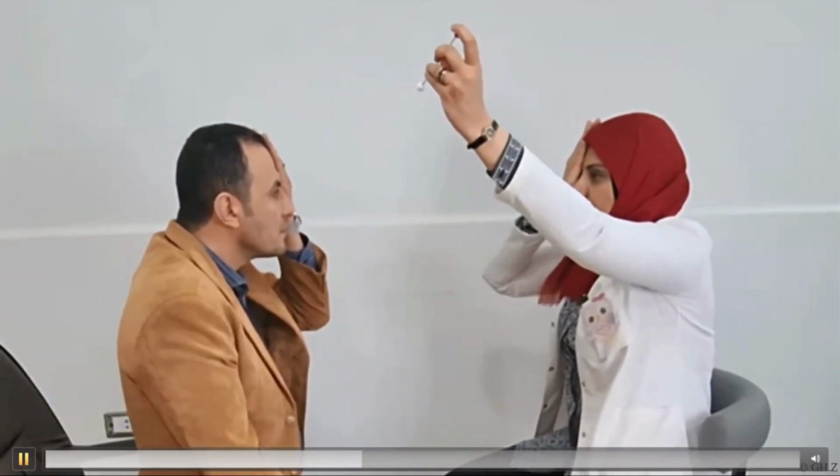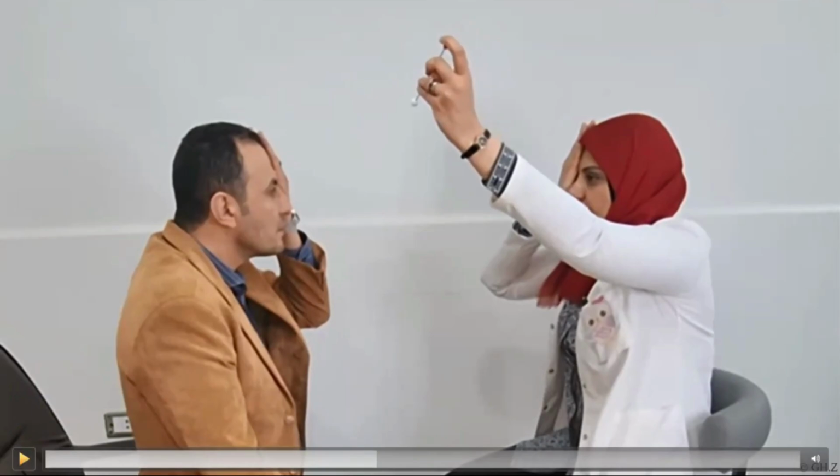Remember, this is a confrontation test. So both of you should see the target at the same point. Because this is a comparison between your visual field, the examiner's visual field, and the patient's visual field, you start very far, beyond the normal limit of the superior temporal quadrant, where this pin is not visible to either of you, and move diagonally until both of you see it at the same time.